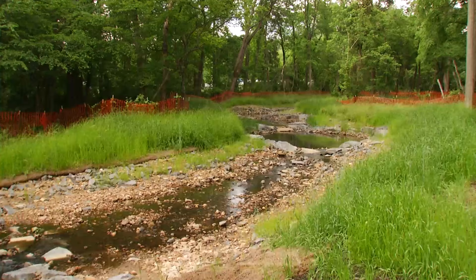This is the confluence of the Wakefield Park South Stream Restoration Site with the Accotink Creek. The natural channel design features have been implemented from the top all the way to the confluence that you see behind me.